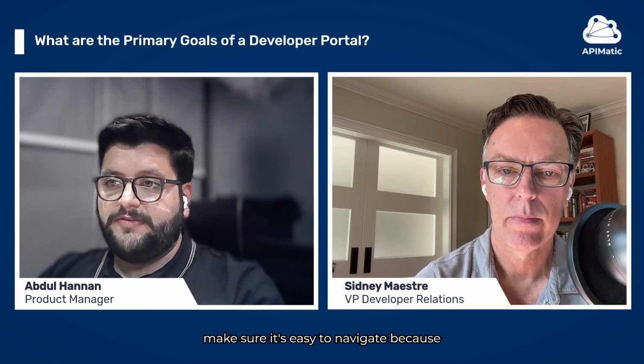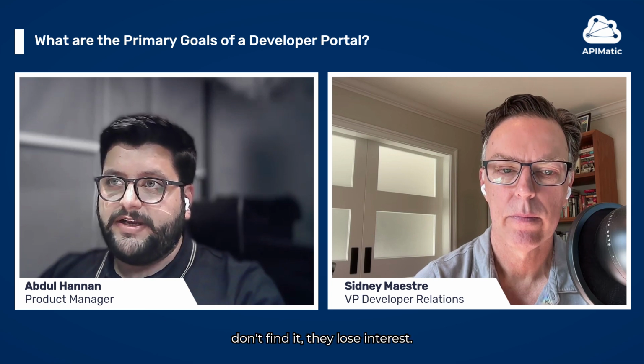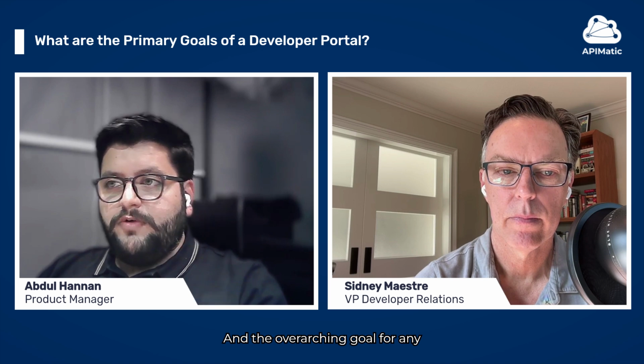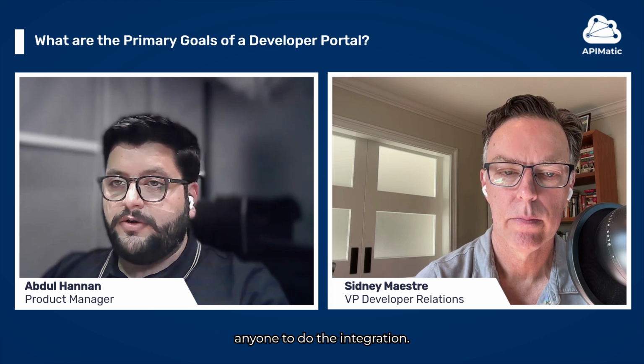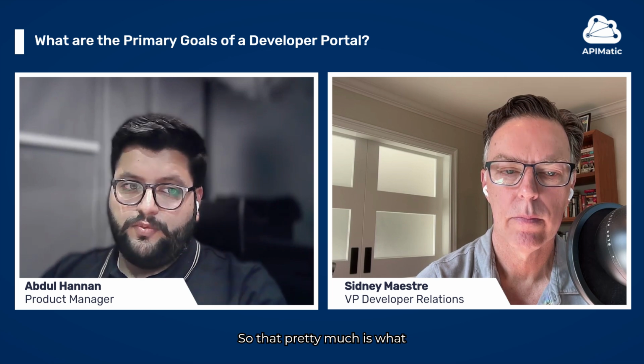and run the API. So having the information in one place and making sure it's easy to navigate, because people are looking for things, and if they don't find it, they lose interest. And the overarching goal for any developer portal would be reducing the learning curve and making it easy for anyone to do the integration. So that pretty much is the main target for a good developer portal.